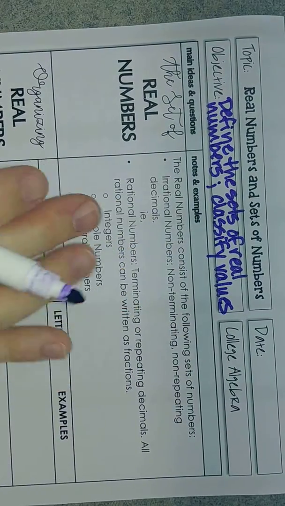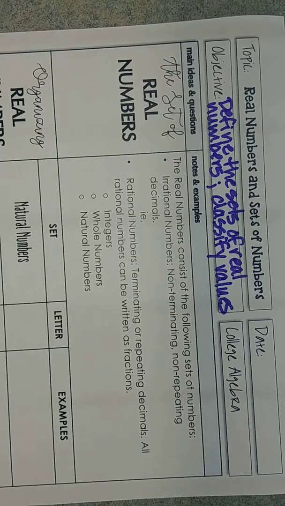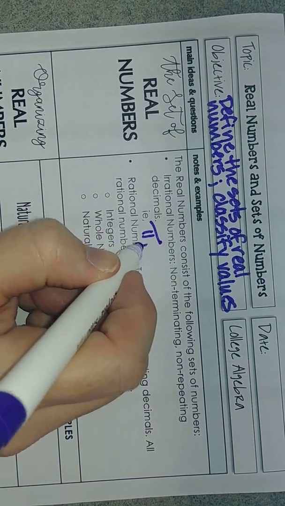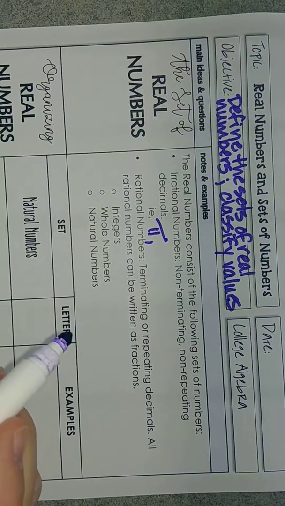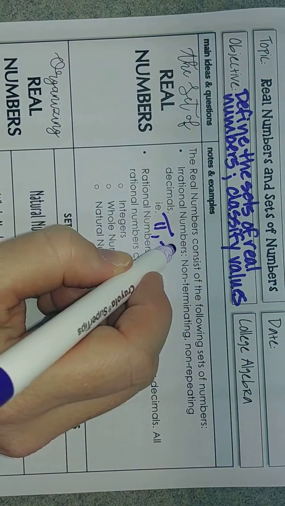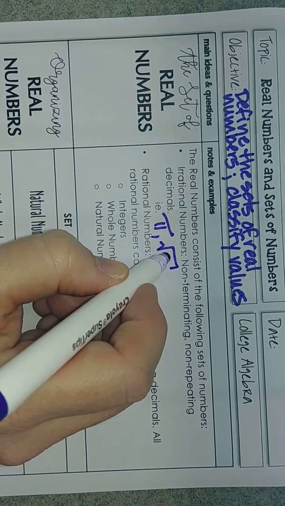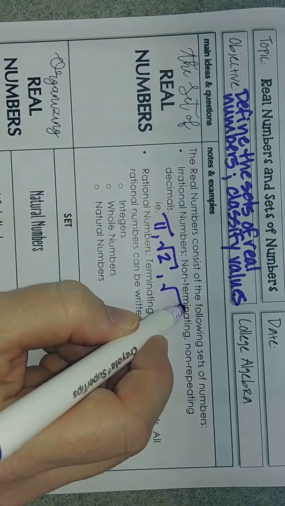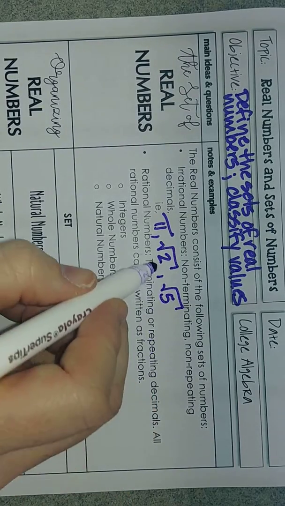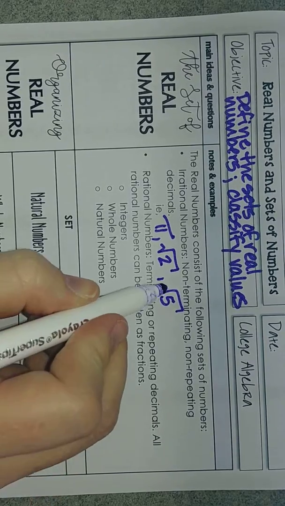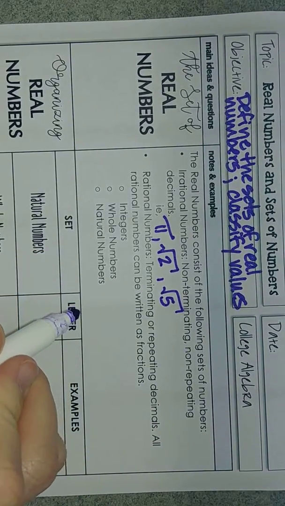The real numbers consist of the following sets of numbers. There are irrational numbers. These are non-terminating, non-repeating decimals. So for example, pi, that's a pretty common one everybody knows, but some that you might not consider is the square root of any number that is not square rootable. So the square root of 2, the square root of 5, etc. All of these are irrational numbers because if you were to calculate them, you would get a non-terminating, non-repeating decimal.